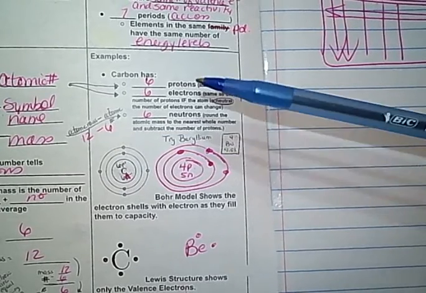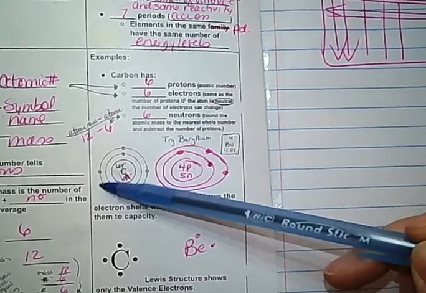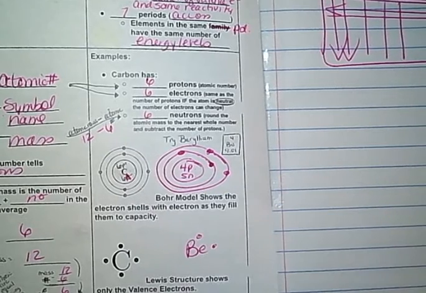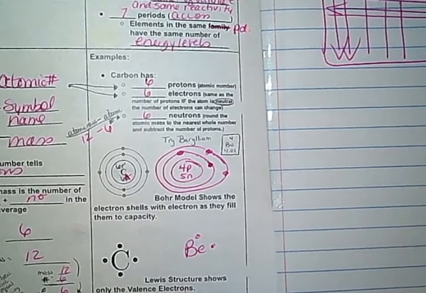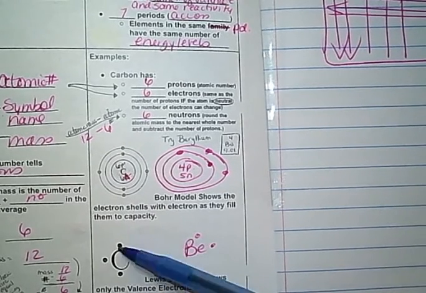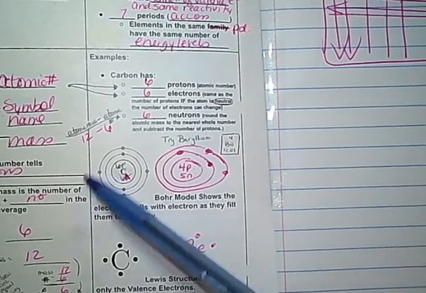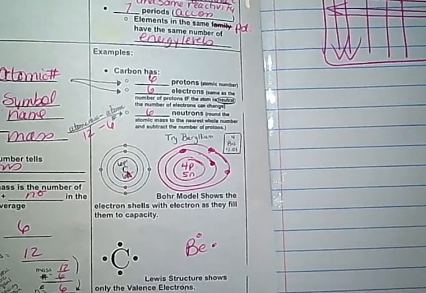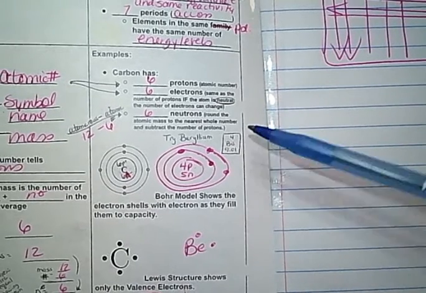So when we look here, carbon has 4 valence electrons. The Lewis structure only shows the valence electrons. So you put the symbol for carbon and you put 4 dots showing the 4 valence electrons only for your Lewis structure. All right, we tried beryllium in class.